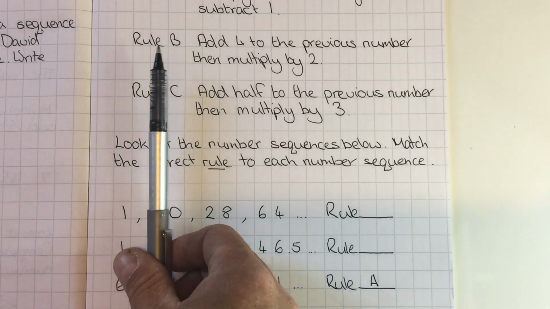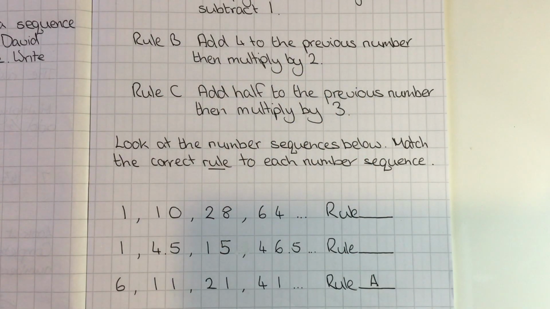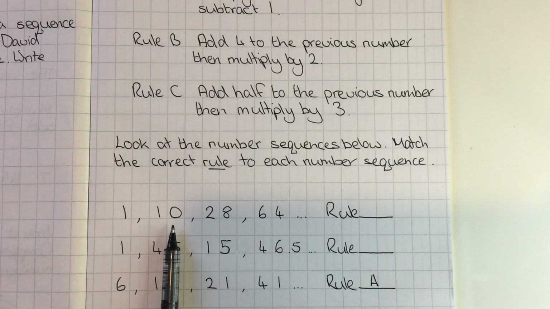Okay, next one, add 4 to the previous number, then multiply by 2. So we're going to add 4 to the previous number. 4 onto 1 gives us 5, multiply it by 2 gives us 10. We seem to be in the right direction. However, let's continue to apply the rule just to make sure.